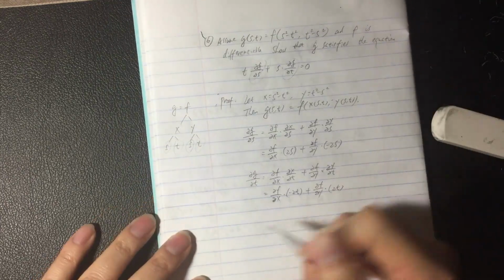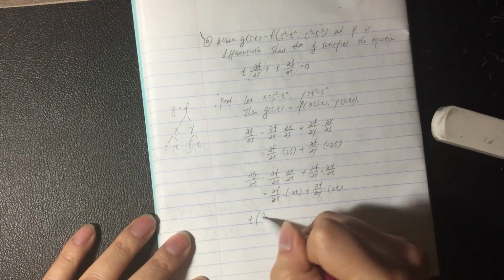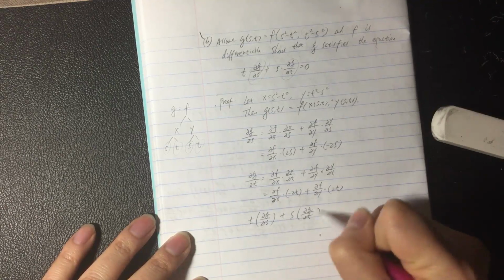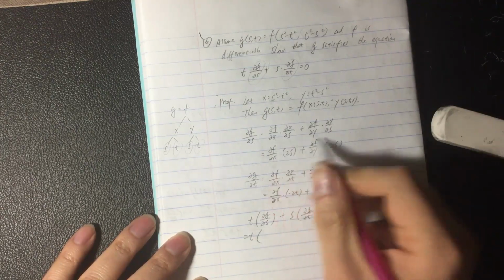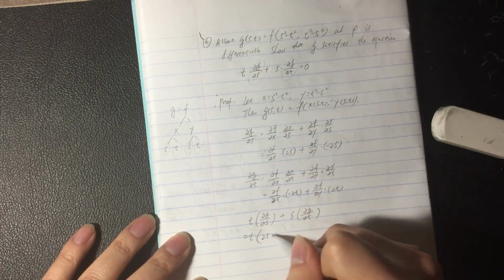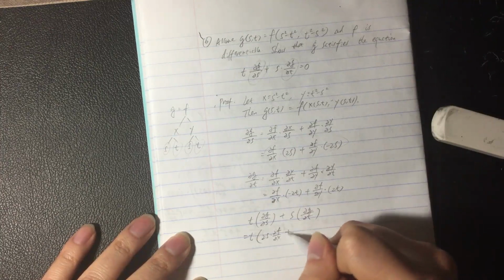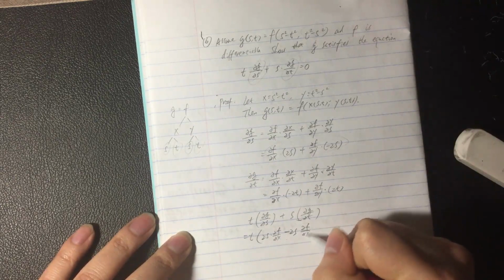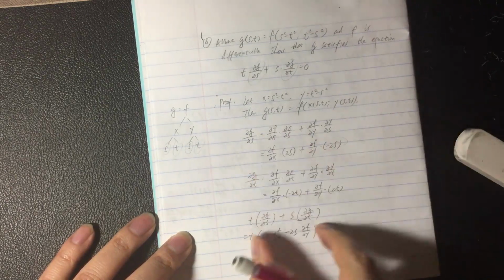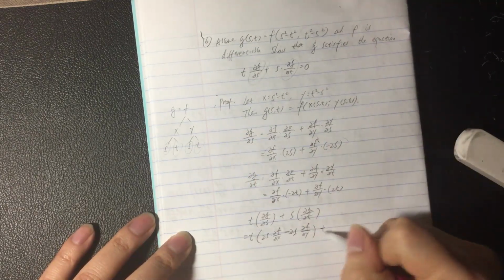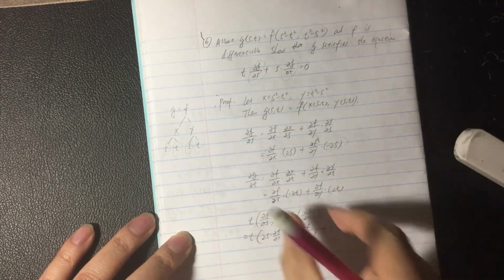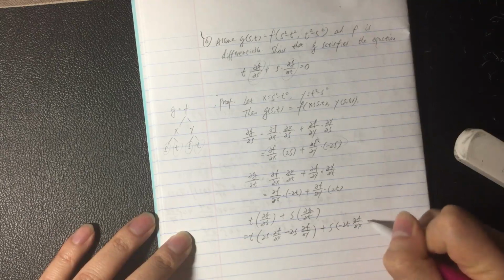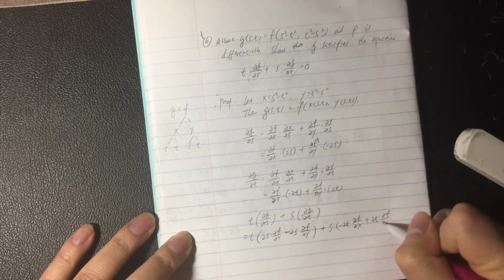Let's plug in. We have T times ∂G/∂S plus S times ∂G/∂T. That's T times this, 2S ∂F/∂X minus 2S ∂F/∂Y. Substitute ∂G/∂X here, plus S times this. Substitute ∂G/∂T. I have negative 2T ∂F/∂X plus 2T ∂F/∂Y.